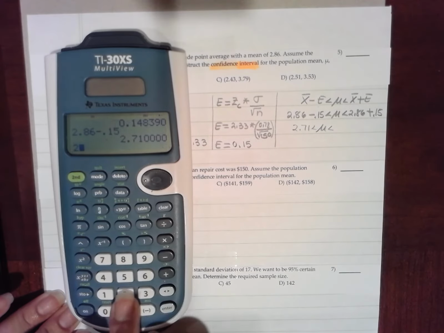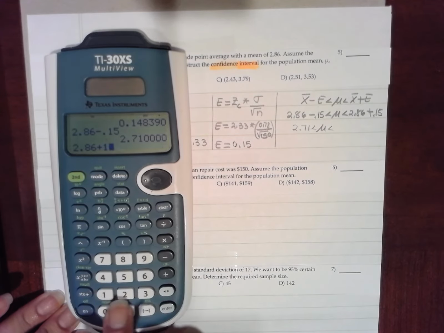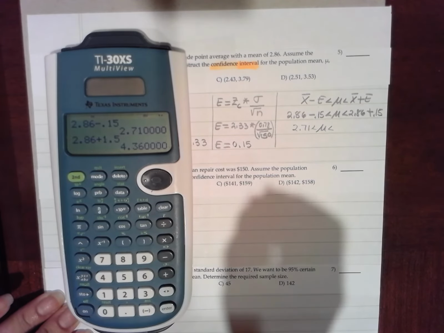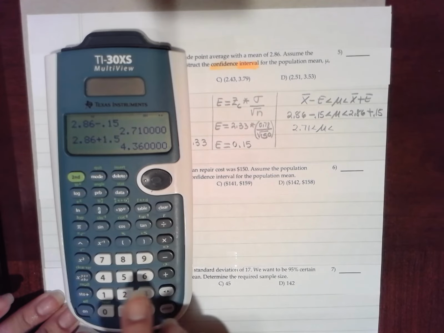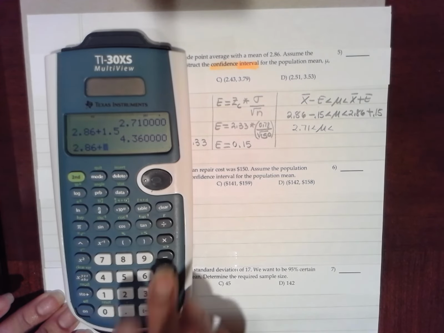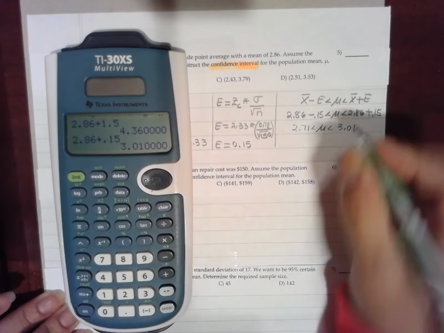Then I'm going to take the sample mean and add 1.5. I apologize, I don't add 1.5, it's 0.15. 2.86 plus 0.15 will be 3.01.